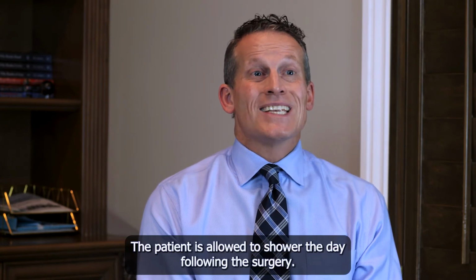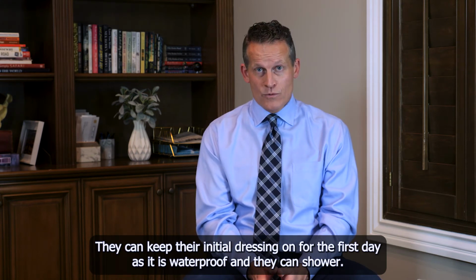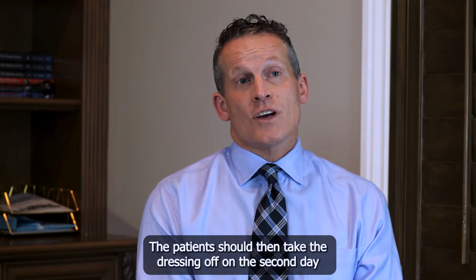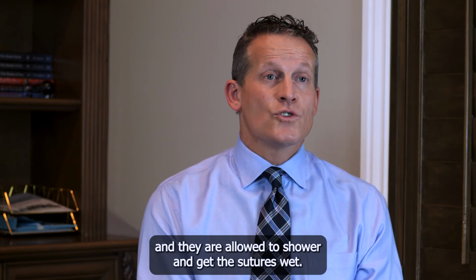The sutures will remain in place, and the patient will be seen at 3 weeks following the surgery to remove the sutures. The patient is allowed to shower the day following the surgery. They can keep their initial dressing on for the first day as it is waterproof, and they can shower. The patient should then take the dressing off on the second day, and they are allowed to shower and get the sutures wet.